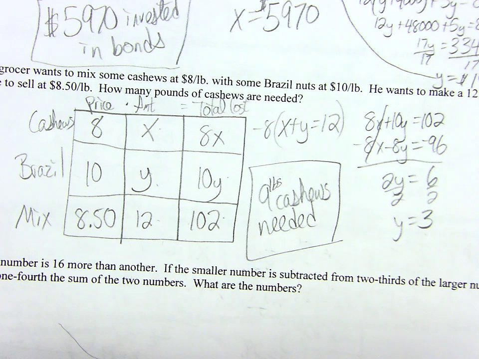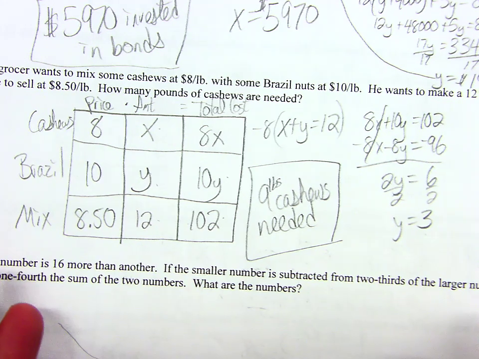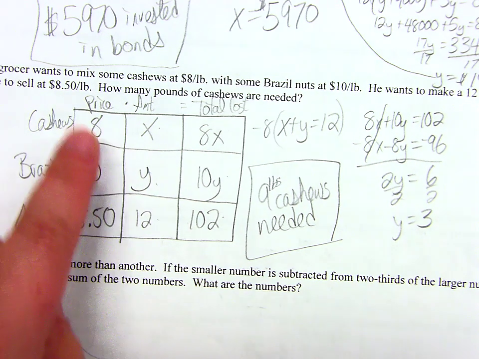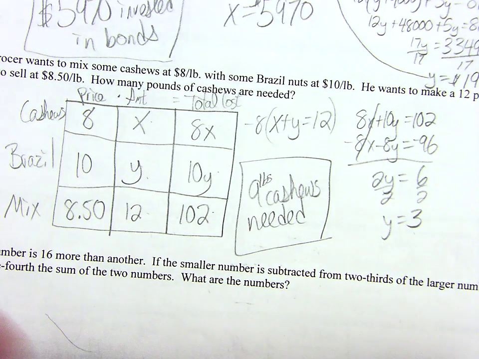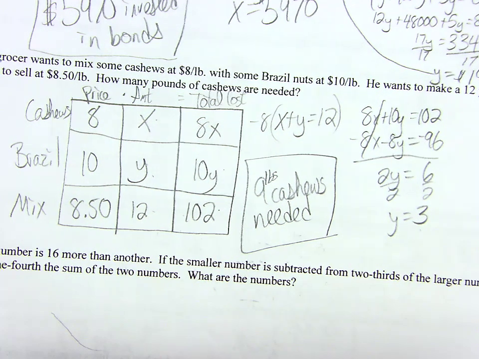It doesn't matter what we're talking about. Remember we did ones that were like metal and you were melting two metals together to get a certain combination. You're mixing nuts together. You're mixing sweet tea and unsweet tea. All of them work the exact same way. It's just instead of price, you would put the percentage, if it's one of those.